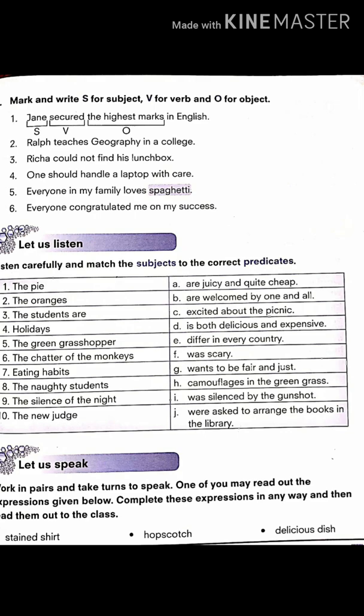Third one: Richa could not find his lunchbox. Here it should be her. Richa could not find her lunchbox. So in the same manner, Richa is the subject.